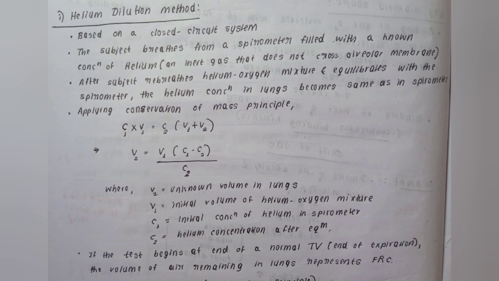So when he starts breathing, he breathes in and out from the same closed circuit. Helium moves from spirometer to lungs as well as from lungs to spirometer. This happens again and again, so helium keeps mixing. After some time, the keyword that we use, it equilibrates. Equilibration is complete mixing. Now the helium is evenly distributed, so helium percentage is the same in spirometer as in lungs.